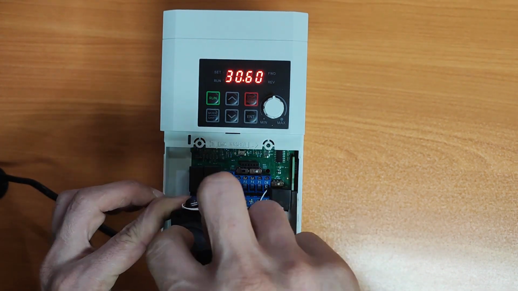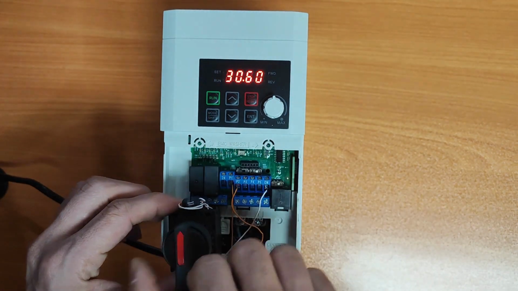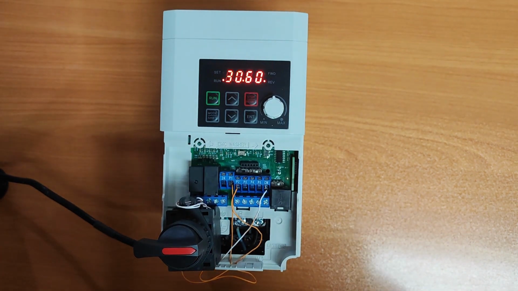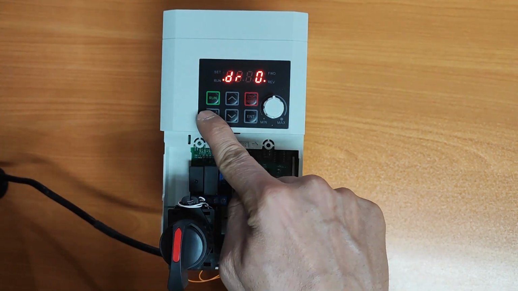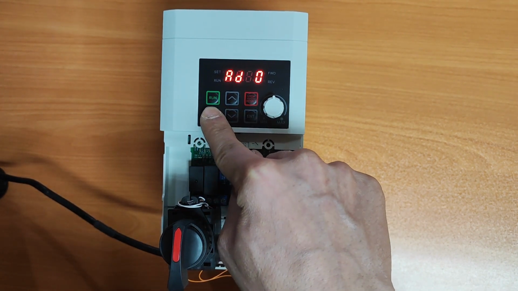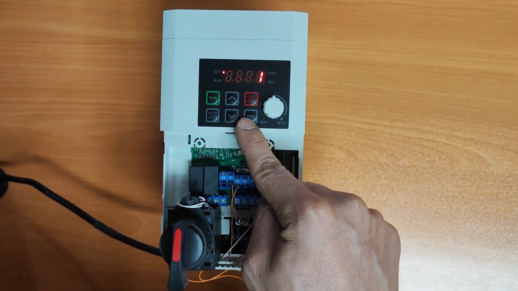Now, I'll start the inverter in the forward direction. You see the inverter didn't start. But if I start it in reverse, you'll see that the inverter starts the electric motor in reverse. But if I set parameter AD9 to the number 2, the inverter will only start in the forward direction, and it applies a rotation limit to the reverse direction.